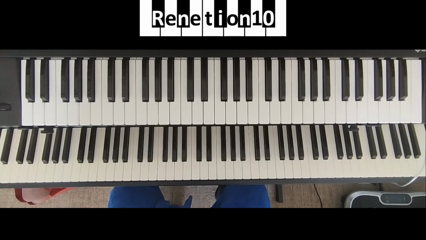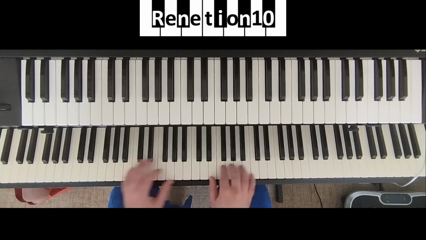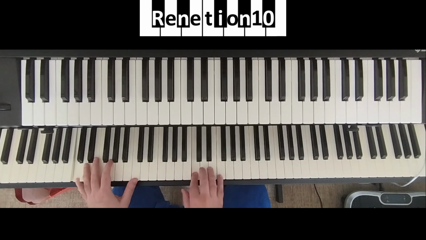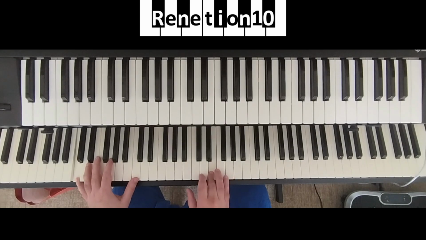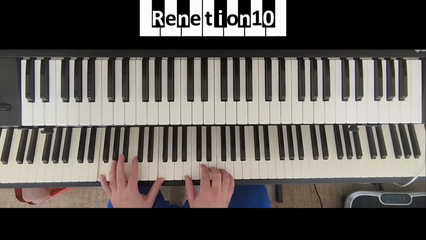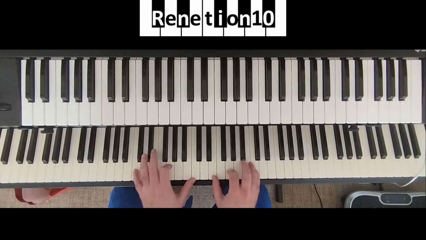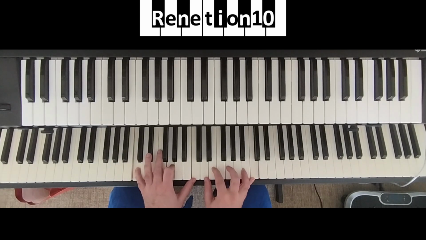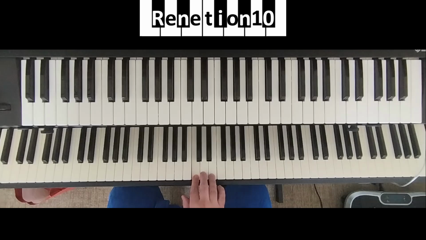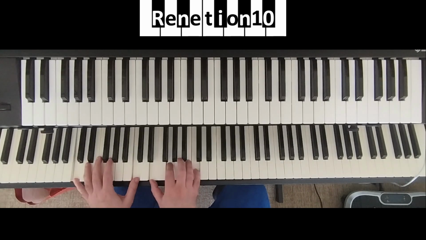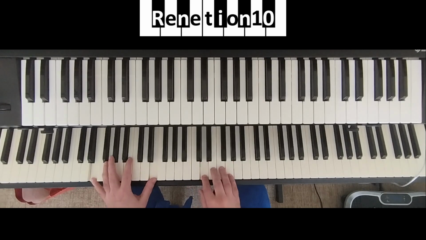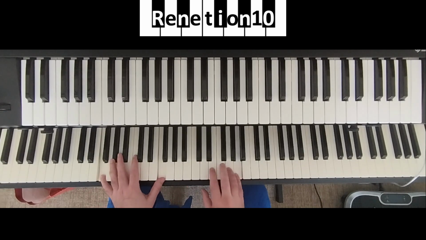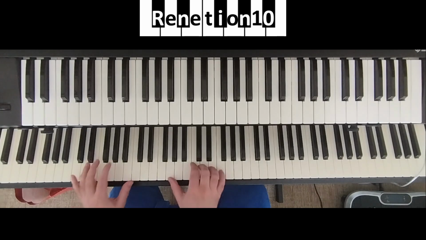When you get acquainted to that, you can add little melodies with your little finger here, like so. This is often done in melodies. And you can do this the other way around, of course. Up.